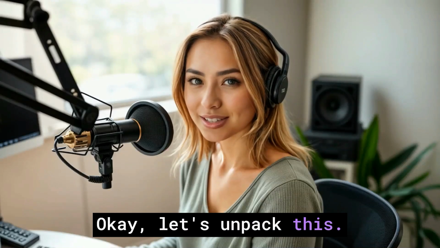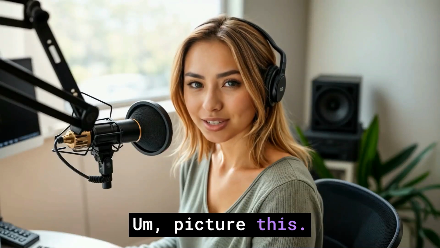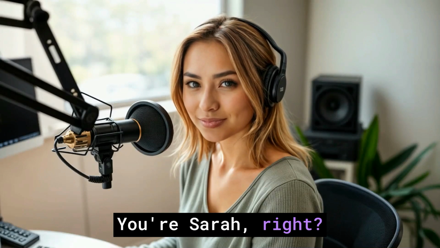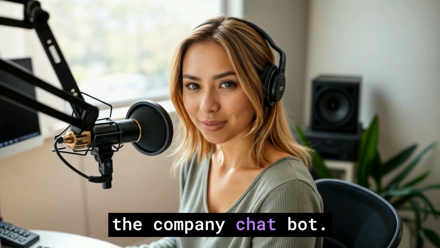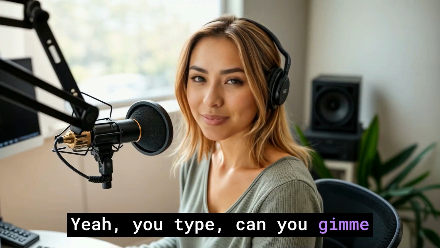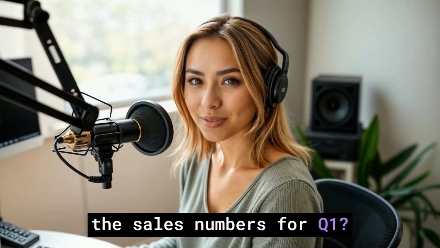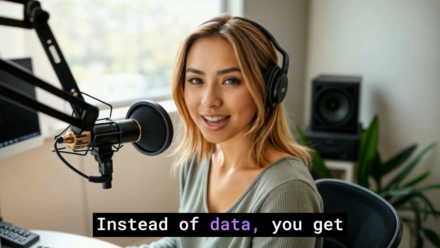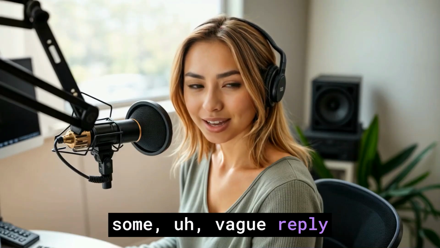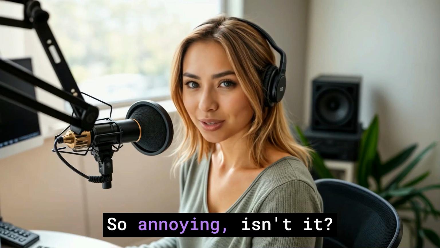Okay, let's unpack this. Picture this. You're Sarah, right? Busy project manager, just trying to get a quick answer from the company chatbot. You type, "Can you give me the sales numbers for Q1?" Pretty simple question, you'd think. Seems straightforward. But nope. Instead of data, you get some vague reply. Leaves you more confused. So annoying, isn't it?